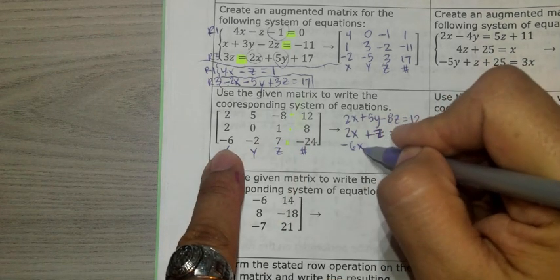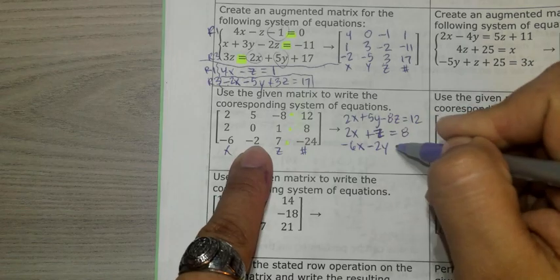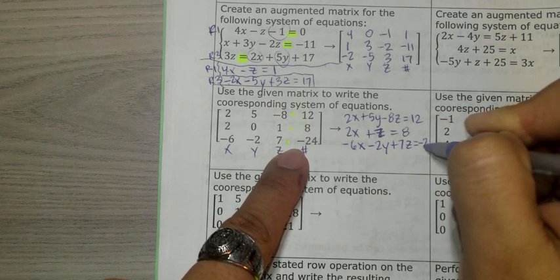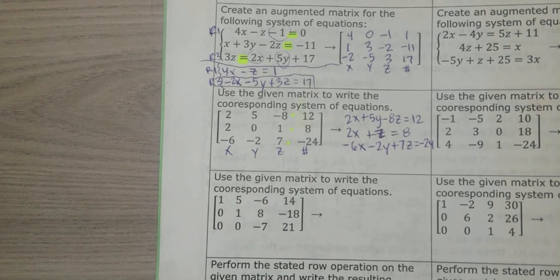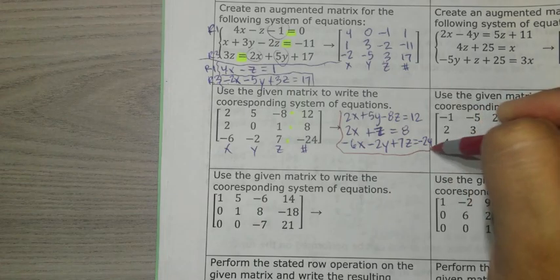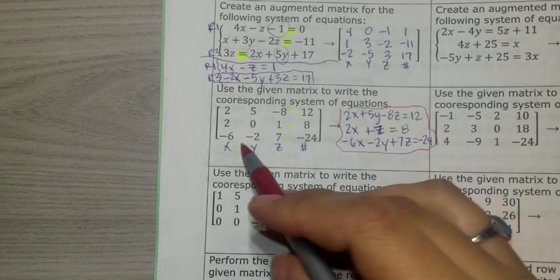Negative 6x minus 2y plus 7z equals negative 24. So that is the system that was converted into a matrix.